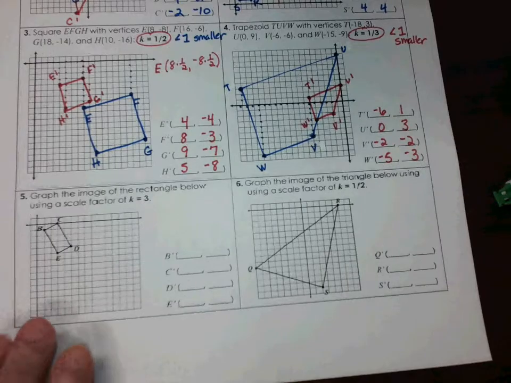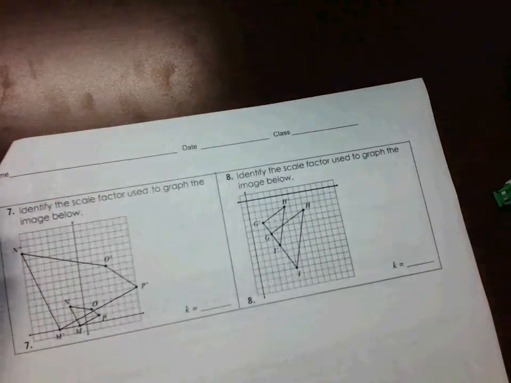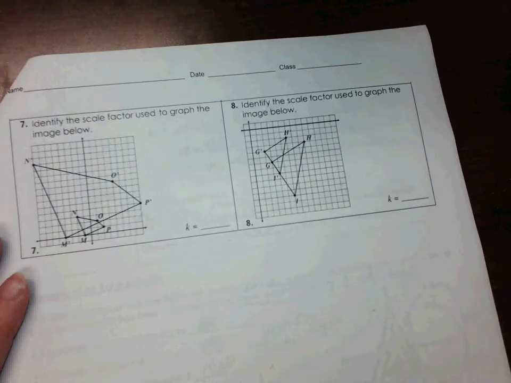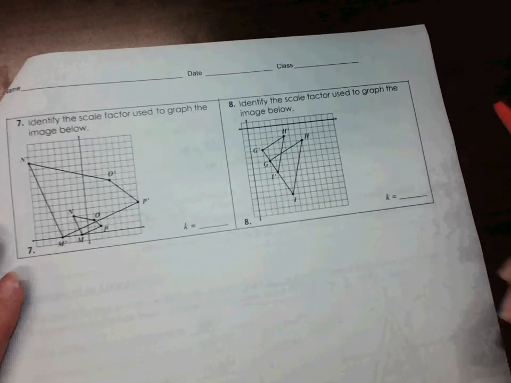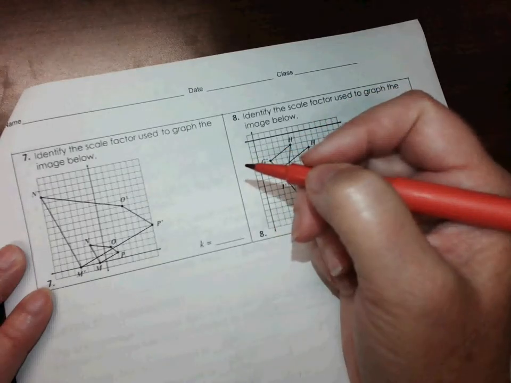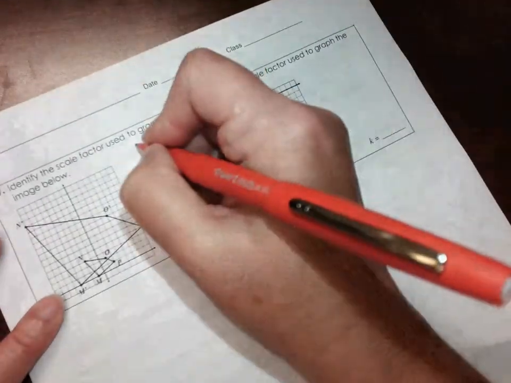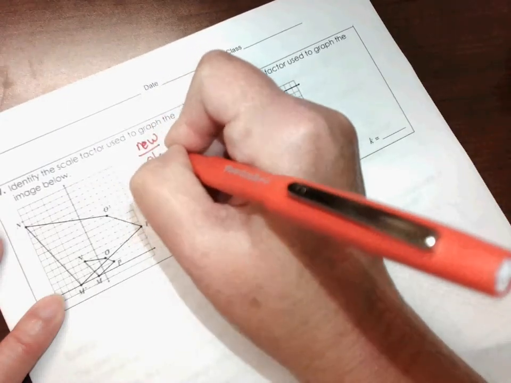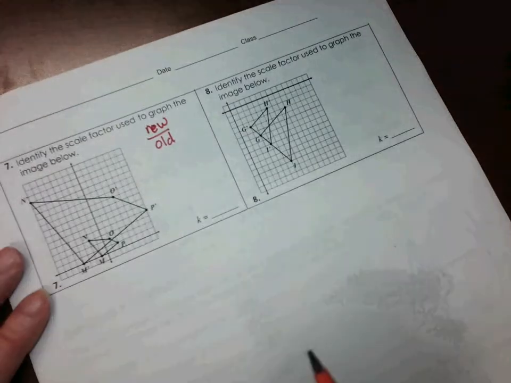I am going to leave numbers 5 and 6 for you to do on your own. And I'm going to skip to 7 and 8 and talk about scale factor. It says identify the scale factor used to graph the image below. So remember, scale factor is new over old. So we're just going to pick out 1 point.